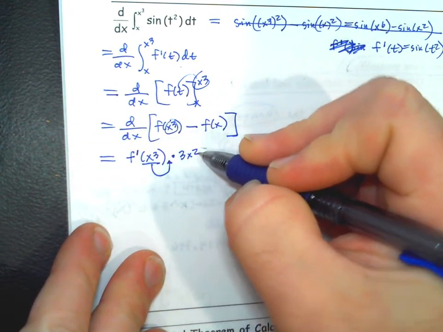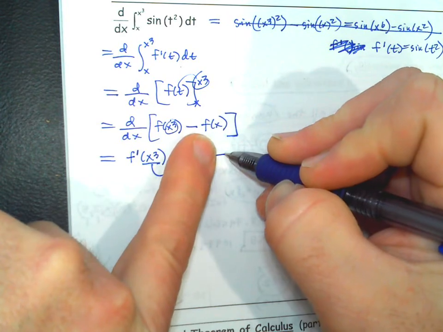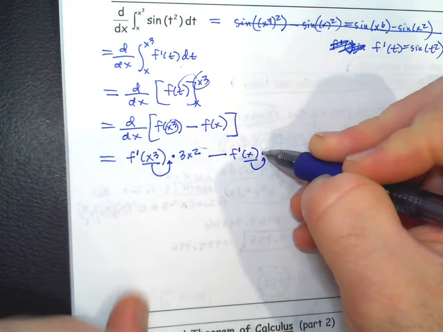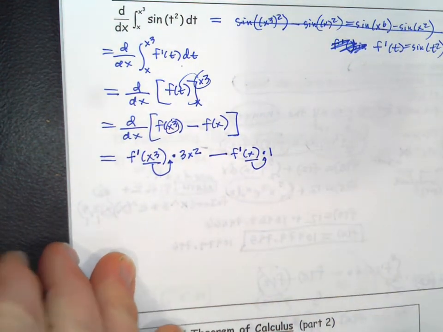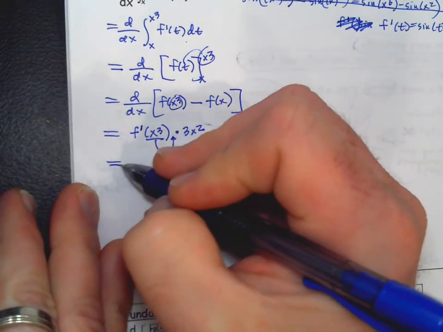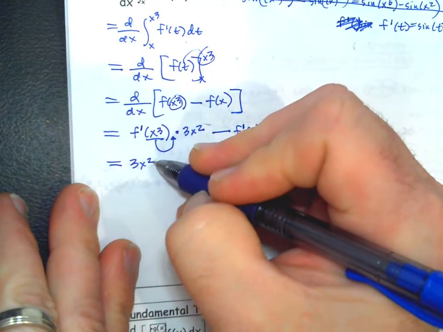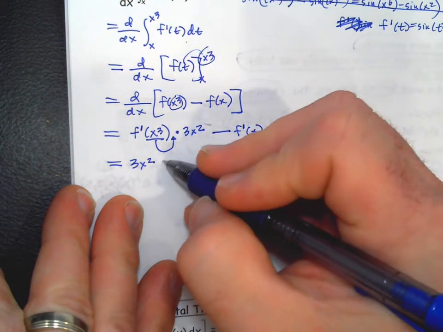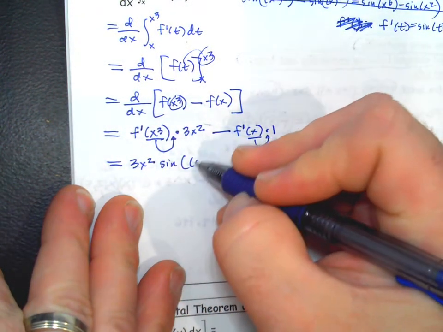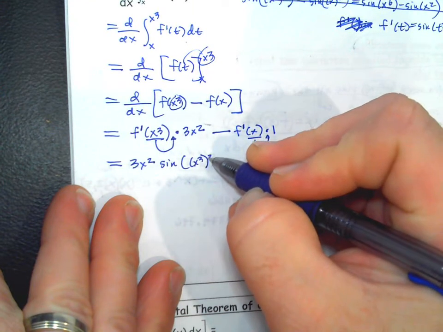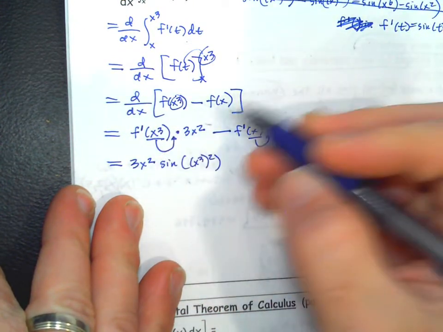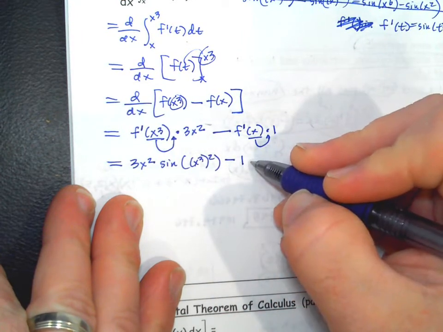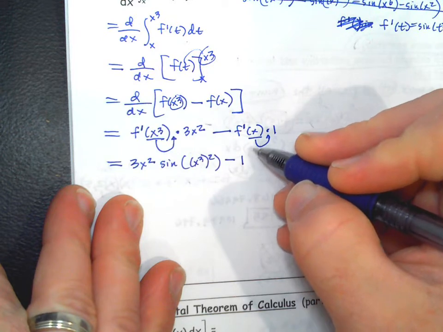Chain rule. Minus this one right here, you got to take the derivative of the outer function first, and then take the derivative of what's inside, which this time is just 1. So that's kind of the big idea here. If we were to rewrite this now, we'd have a 3x squared in front, and then we'd plug an x cubed into the sine function for t. See, if this said x and you're plugging x cubed in for x, that's kind of weird. Minus, there's a 1, and you're gonna plug just x into it.